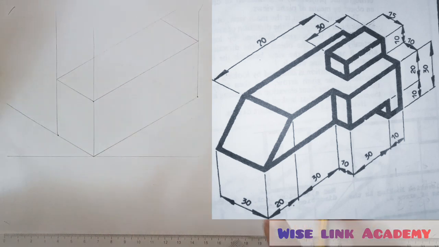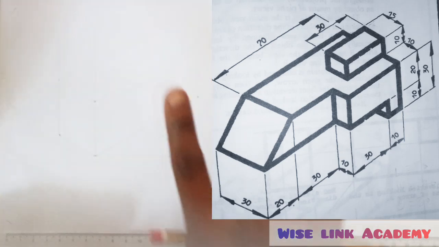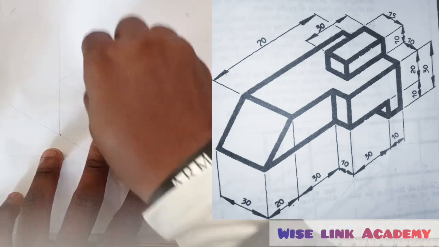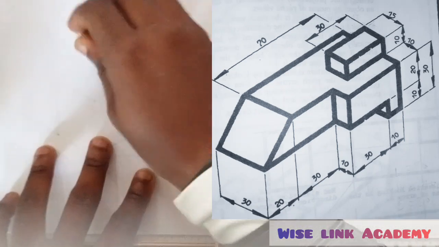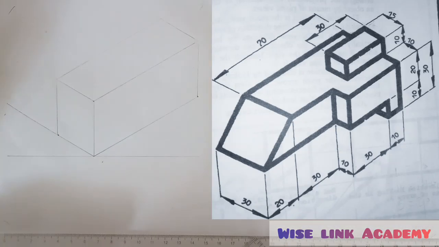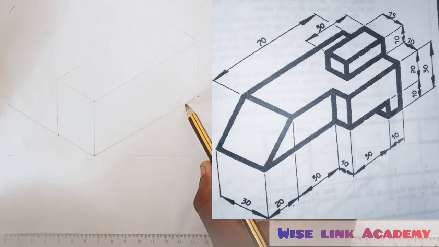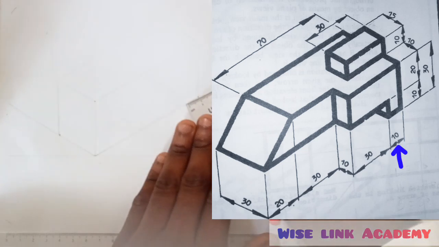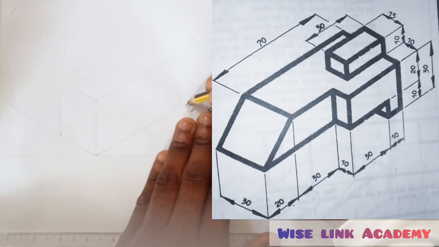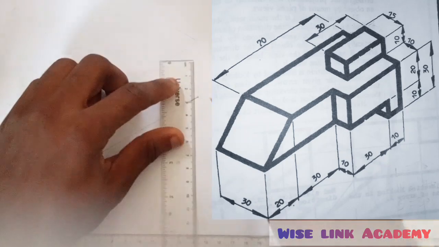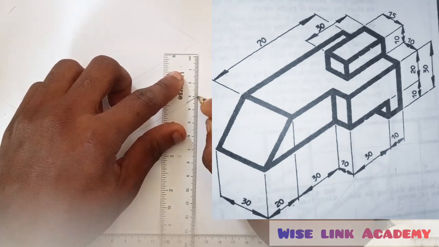Now I will erase all these lines so that we can see what we are doing very clearly. I don't want them. So now this is our box. As you can see at the right corner of the screen, from here to this point is 10. So I'll measure 10. This is my 10, and it's ticking. Then upward is 30. I'll measure 30 upward, from this point here to somewhere here is 30.